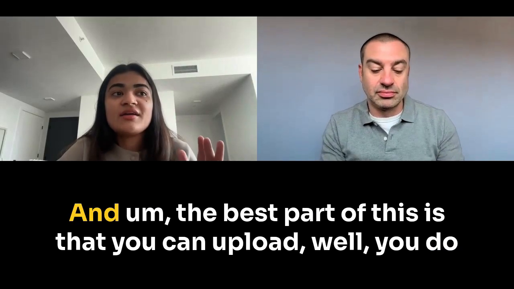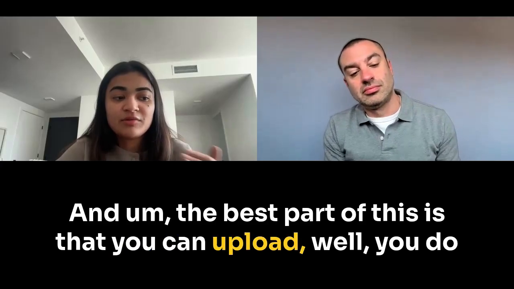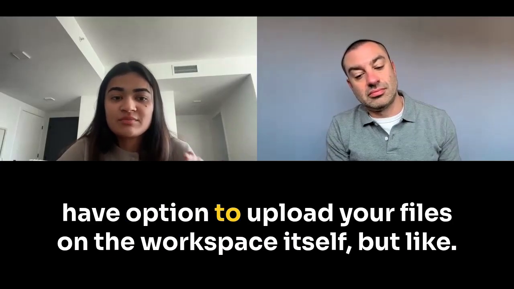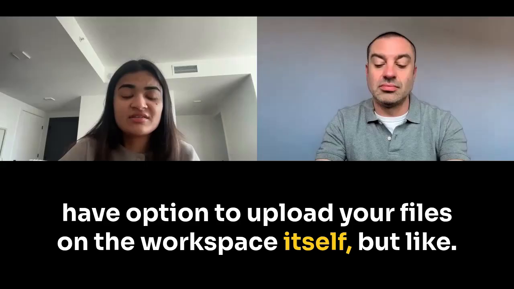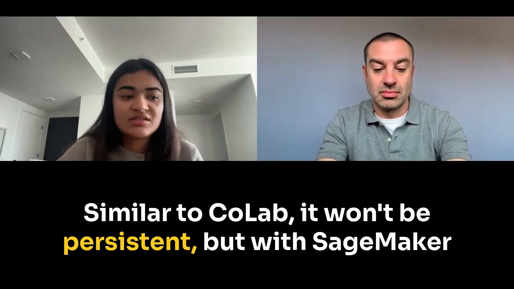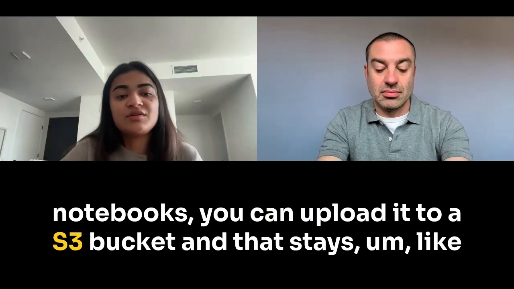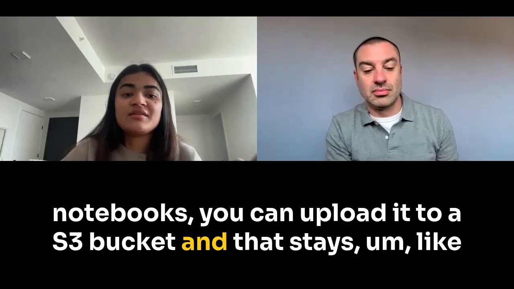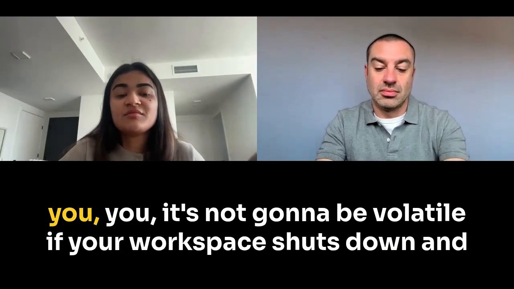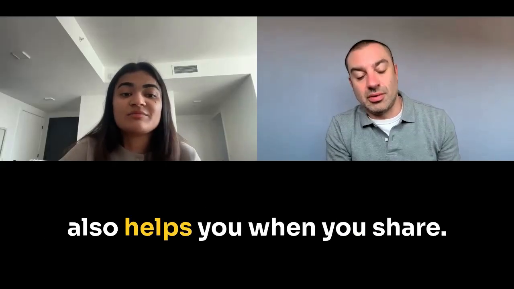Okay. And the best part of this is that you do have the option to upload your files on the workspace itself, but similar to Colab, it won't be persistent. But with SageMaker notebooks, you can upload it to an S3 bucket, and that's not going to be volatile if your workspace shuts down, and it also helps you when you share.